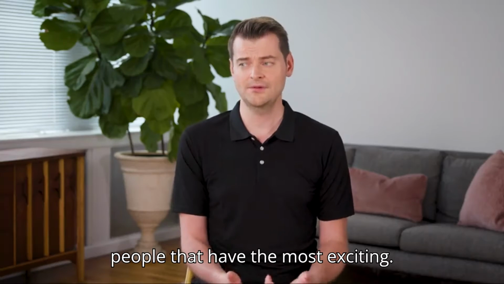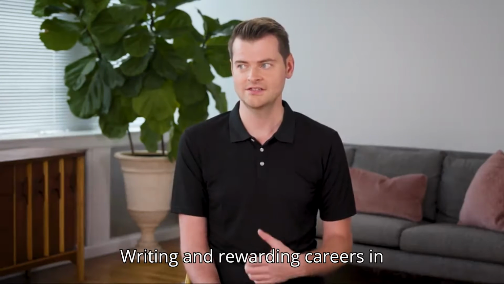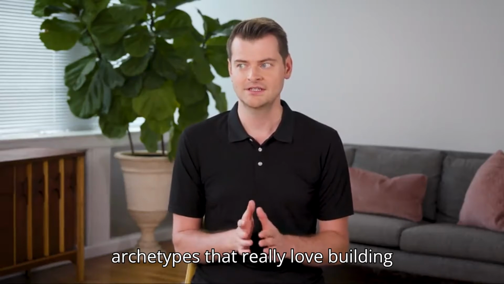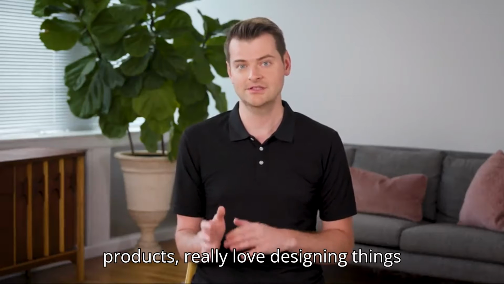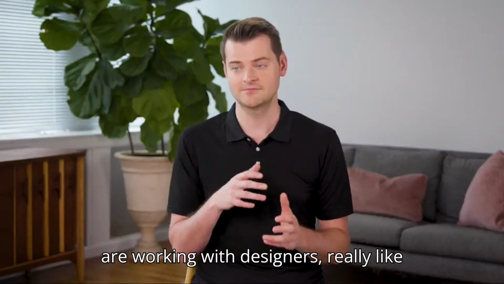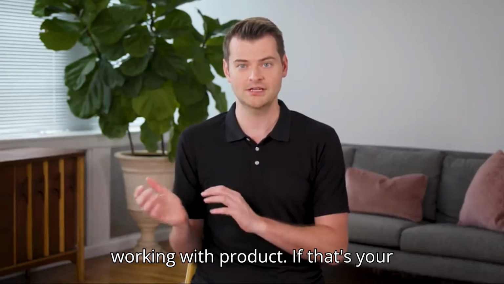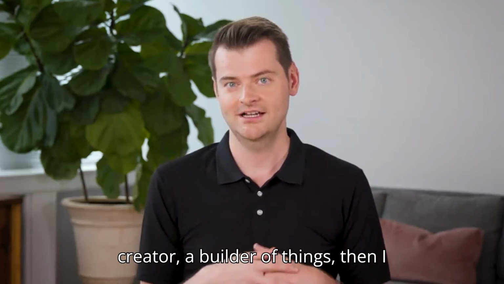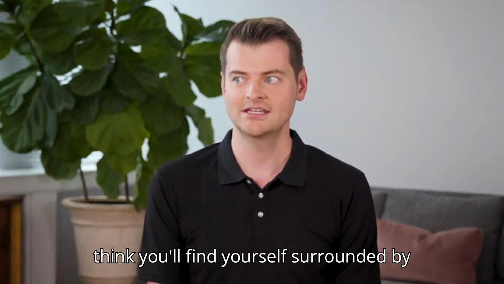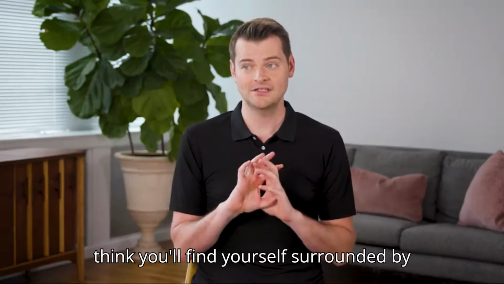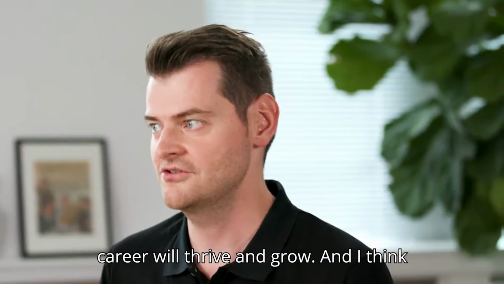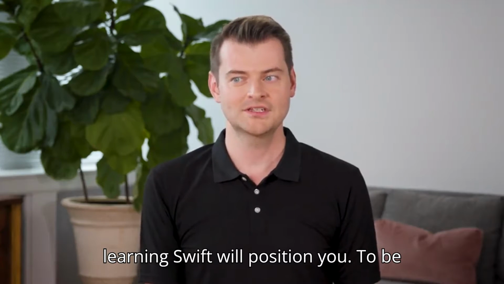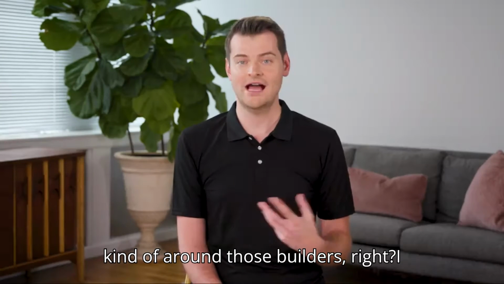Again, I think that the people that have the most exciting and rewarding careers in Swift are those engineering archetypes that really love building products, really love designing things, are working with designers, really like working with product. If that's your driving force, if you're kind of a creator, a builder of things, then I think you'll find yourself surrounded by those type of people. And I think your career will thrive and grow. And I think learning Swift will position you to be kind of around those builders, right?